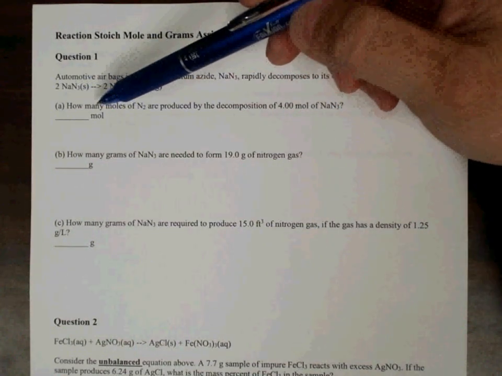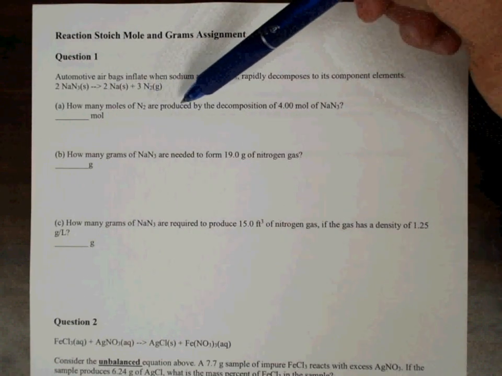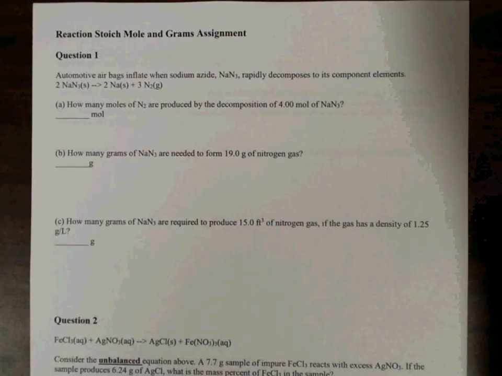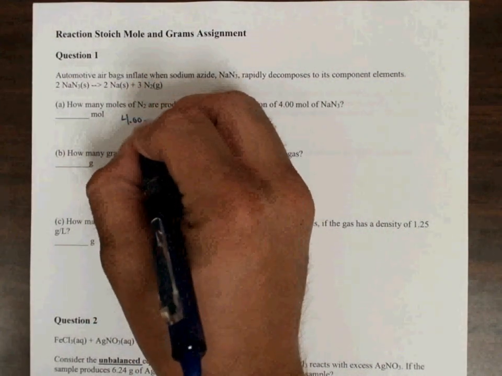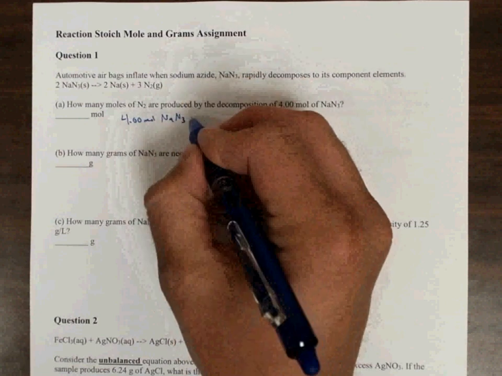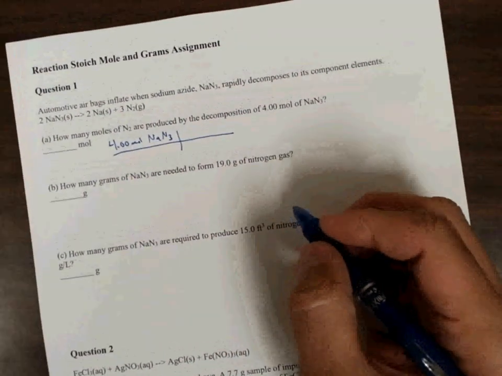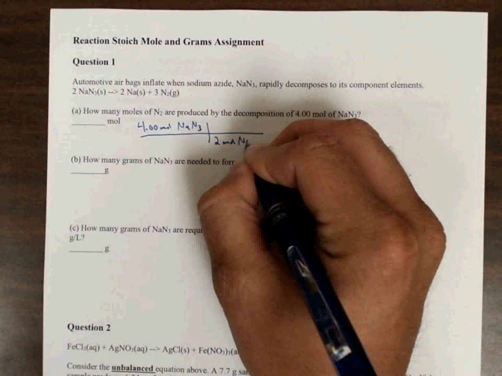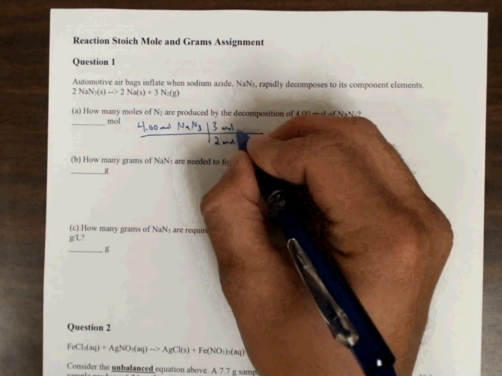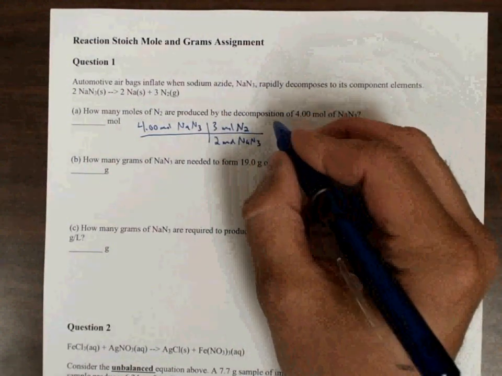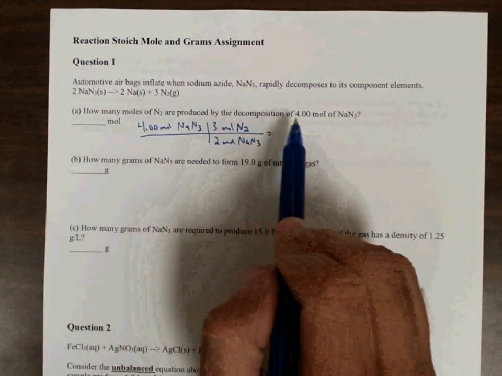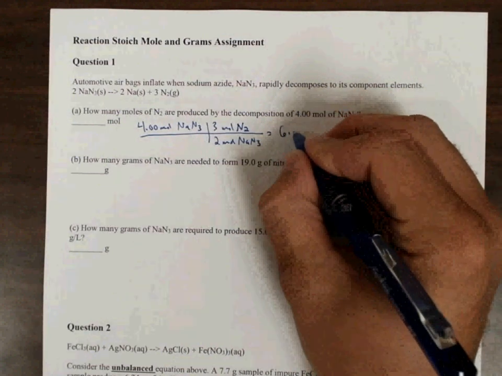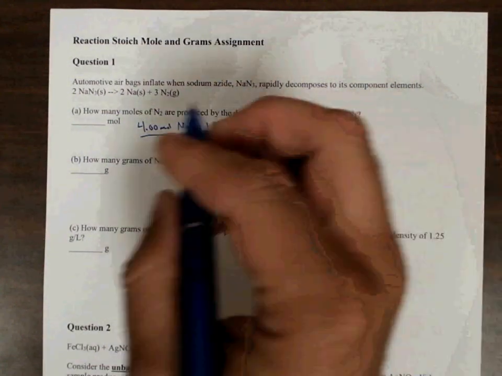nitrogen. Now question 1a is going to ask us how many moles of nitrogen are produced by the decomposition of 4 moles of NaN3. So that's pretty straightforward, right? We've been doing these for a long time. So let's take the 4.00 moles of NaN3 and we say that for every 2 moles of NaN3 we have 3 moles of N2. And since this is just a mole to mole conversion, we get 4 times 3 is 12 divided by 2 is 6.00 moles of N2 produced.